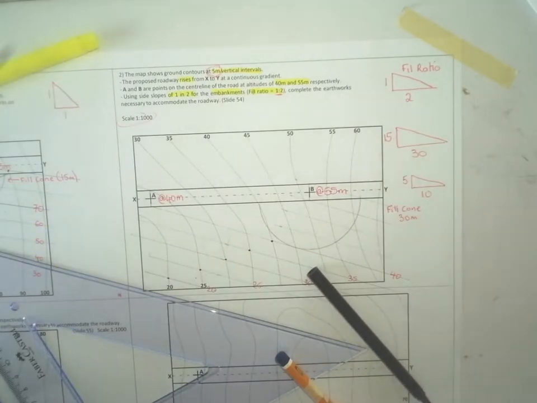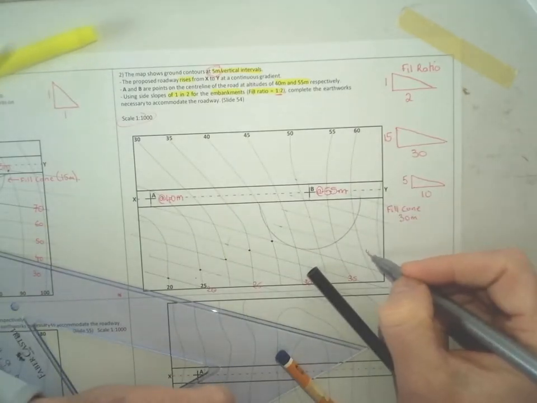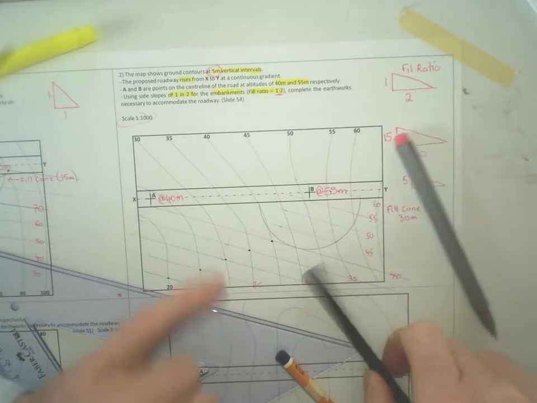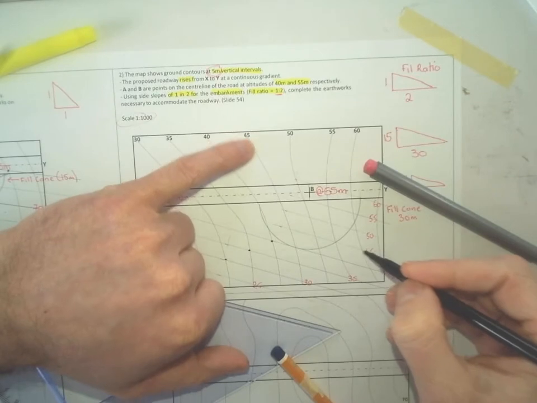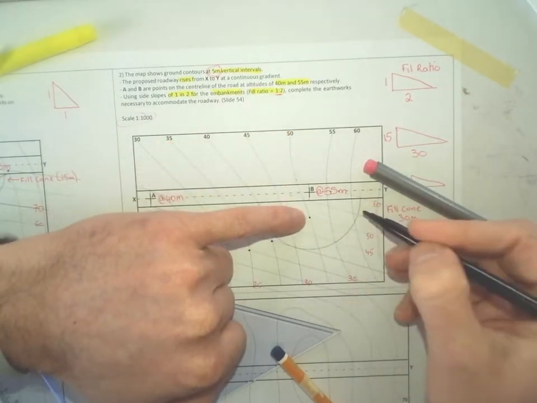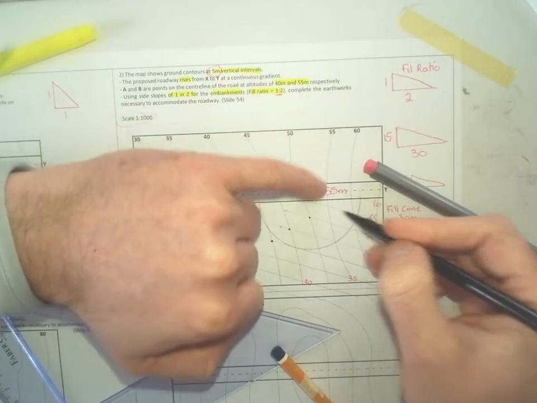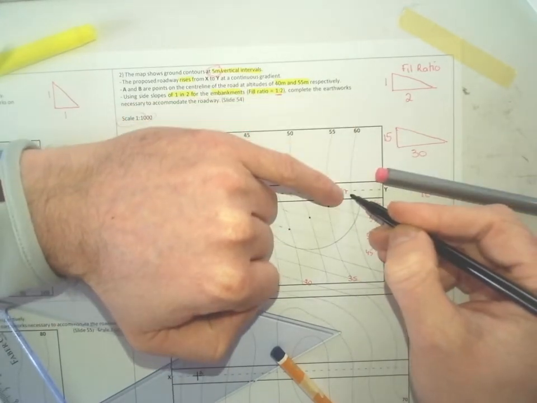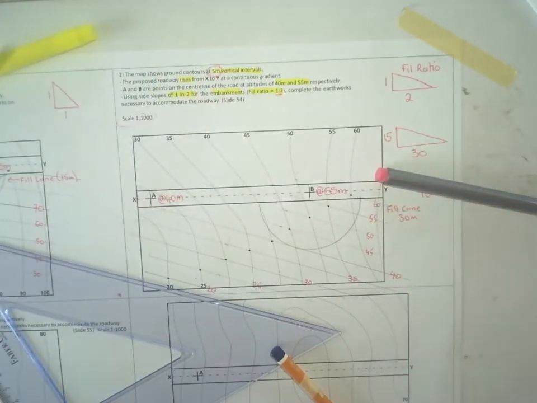You want me to write this in for you? So that's 45, 50, 55, and 60. So 45 and 45 is there. 50 joins to 50. 55 joins to 55. And 60 joins to 60. 60 actually joins to the road.